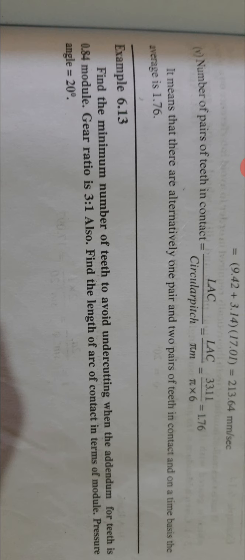Example next to problem number 8. That's example 6.13. Find the number of teeth to avoid undercutting when the addendum of the teeth is 0.84 module. Gear ratio is 3:1. Find the length of arc of contact. In terms of module, pressure angle is 20 degrees.